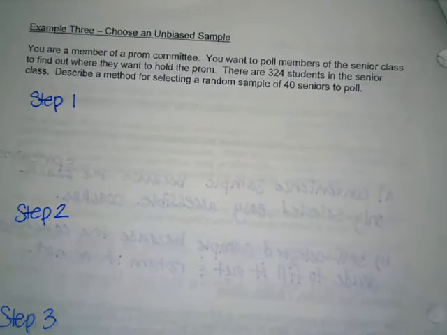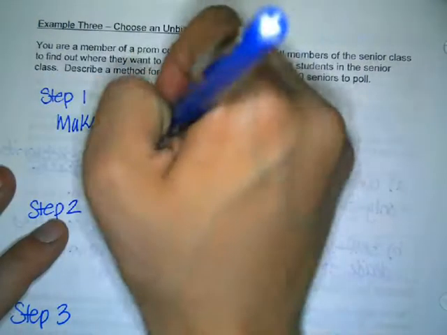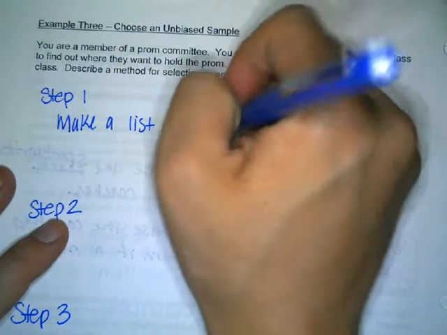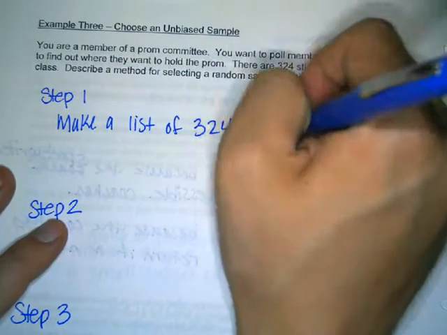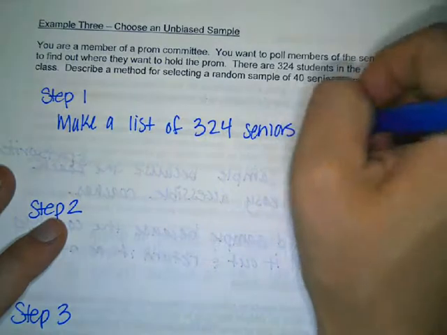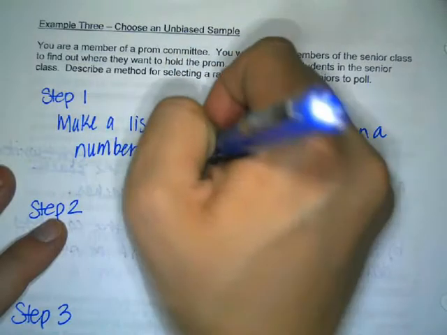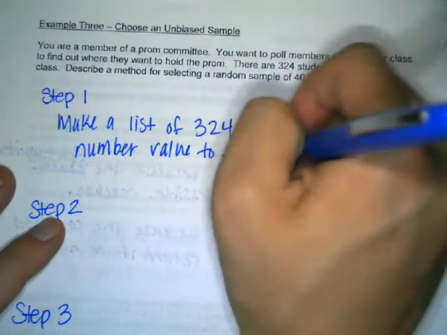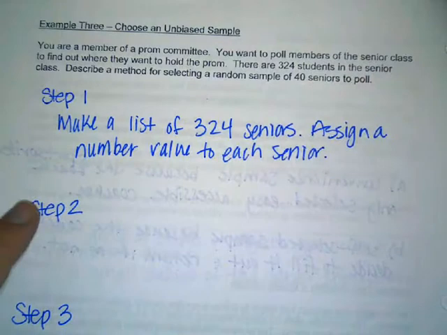The first step to selecting a random sample, which is the best kind of sample to have, is you're going to make a list of the 324 seniors and assign a number value to each senior. So you print out the class list and you give everybody a number.